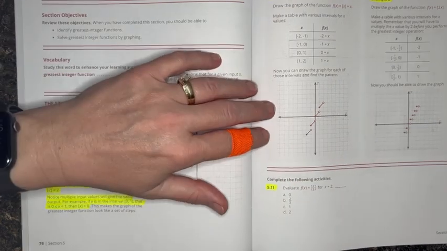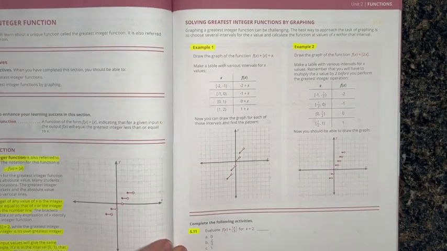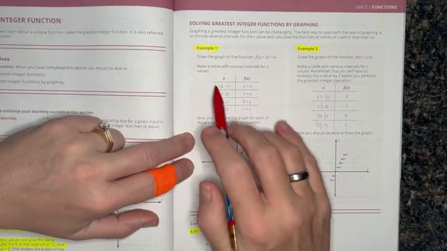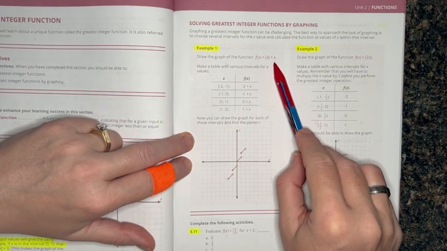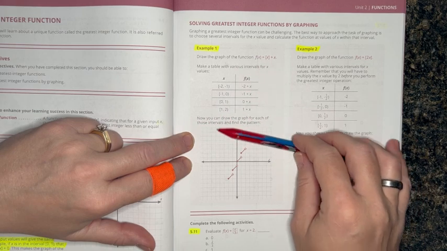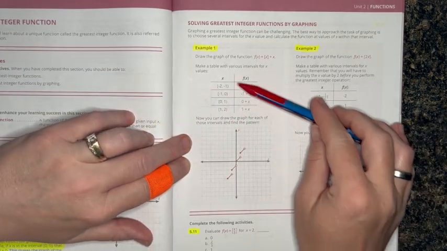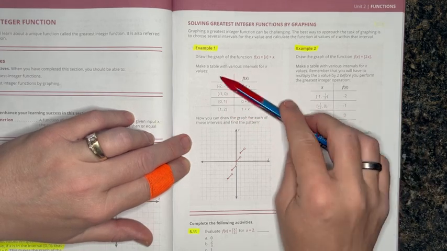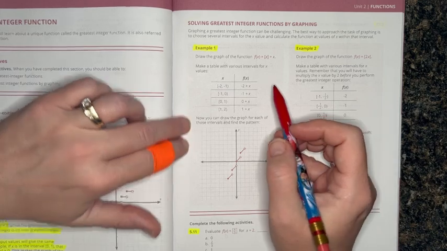Okay? Taking a look at how you do these. Example 1 on page 77. Draw the graph of the function f of x equals the step of x plus x. All right. Really the only safe, easy way to do this is to set up a little chart, our XY chart, right?